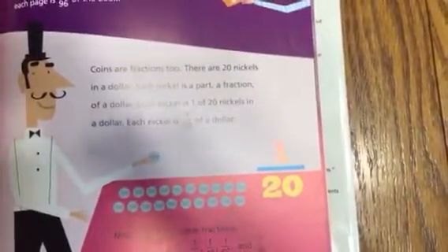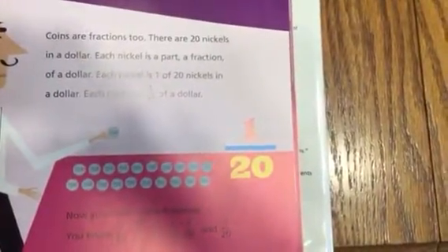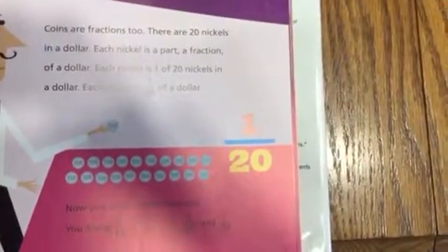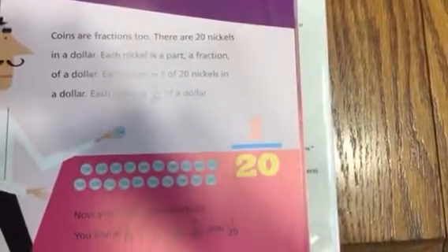Coins are fractions too. There are 20 nickels in a dollar. Each nickel is a fraction of a dollar. Each nickel is 1/20, one of 20 nickels in a dollar. Each nickel is 1/20 of a dollar. Now you know some fractions. You know 3/10, 5/7, 1/8, 1/12, 1/96, and 1/20.